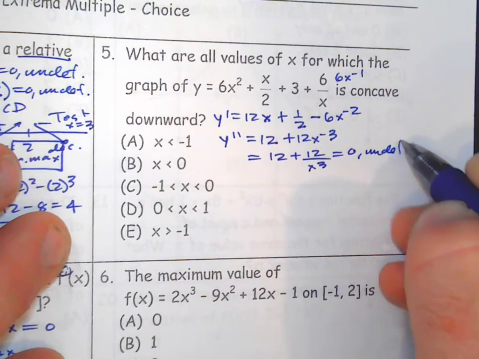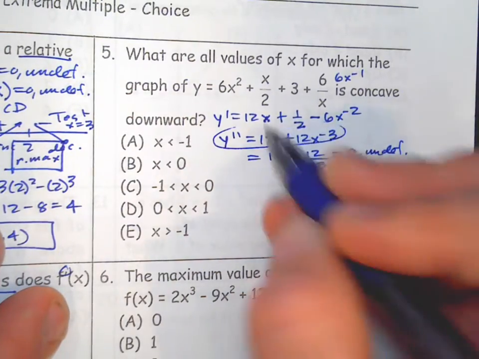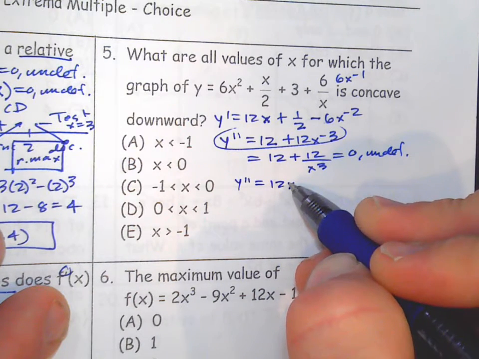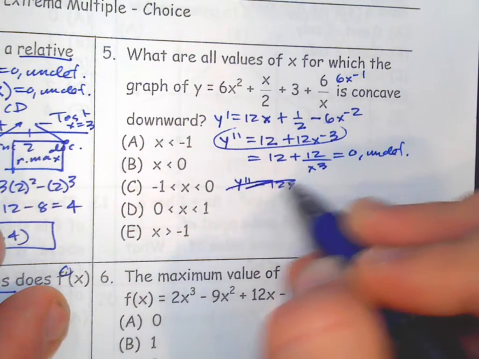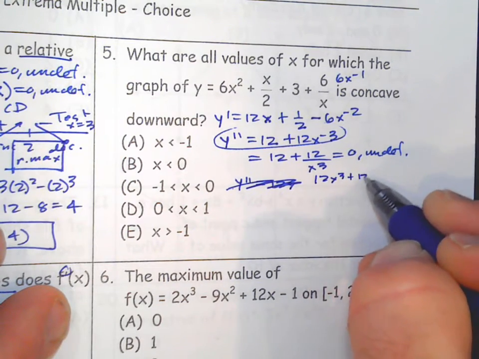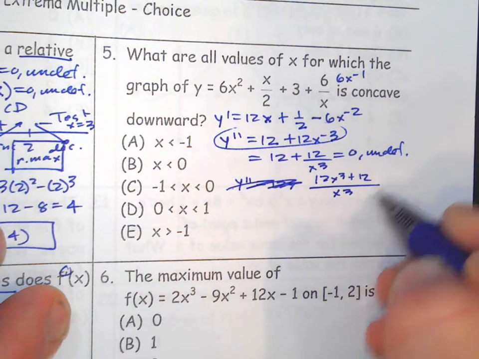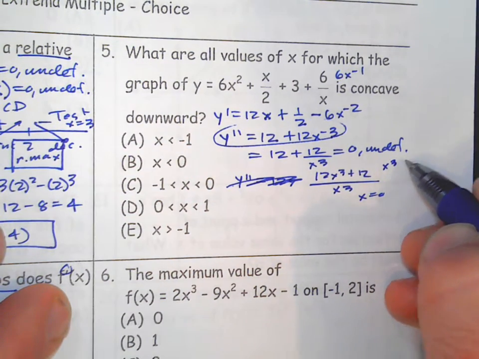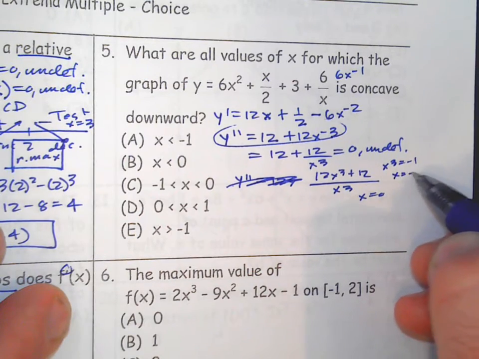So that's going to be the same thing as 12 plus 12 over x cubed equal to 0, undefined. You could factor that. You could say, all right, y double prime, let's factor 12. So 12x cubed plus 12. So x equals 0. And then x cubed equals negative 1. So x equals negative 1.